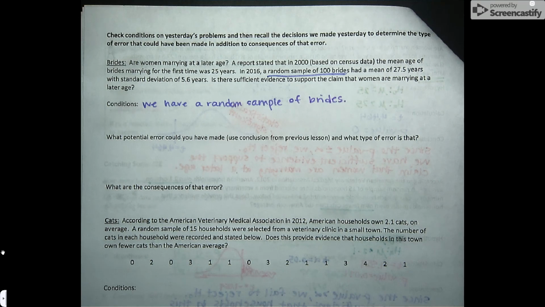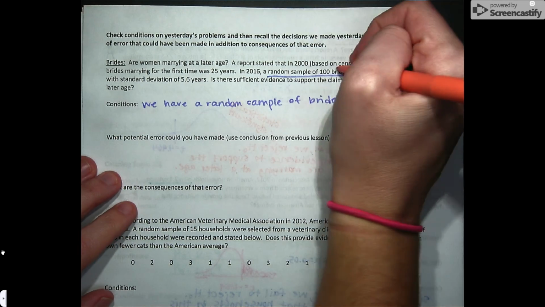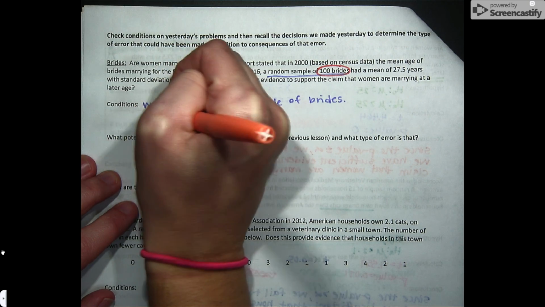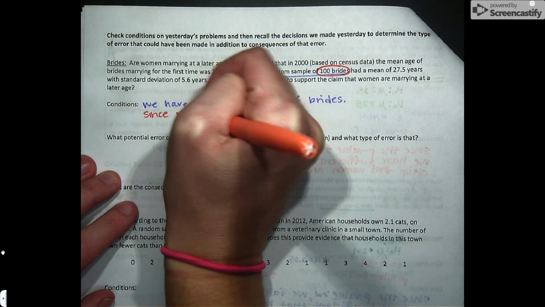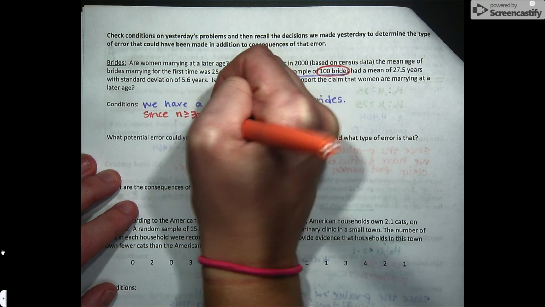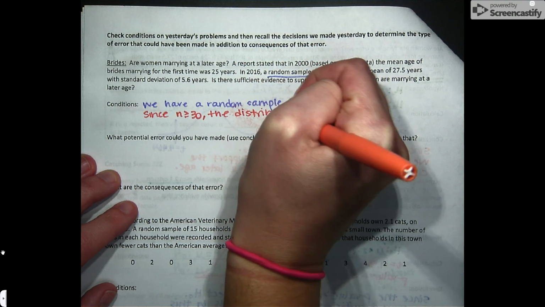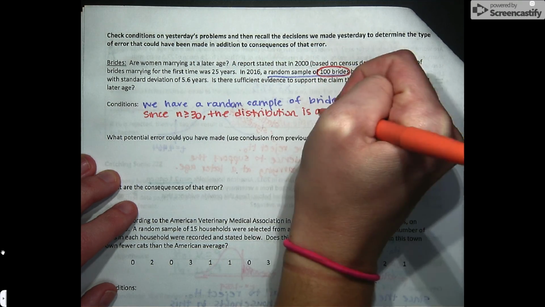what do you have a random sample of? Then we need to check for approximately normal. So in this case, they didn't say it was approximately normal, but they did tell us that we had 100 brides. So I will say since n is greater than or equal to 30, the distribution is approximately normal.